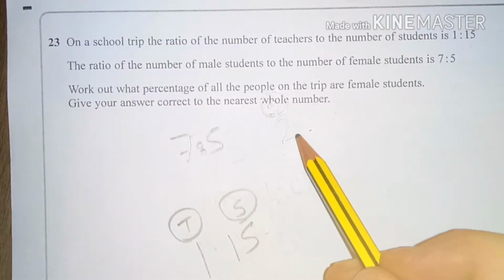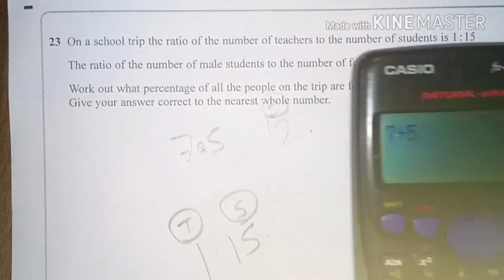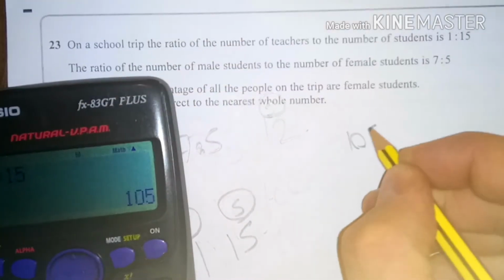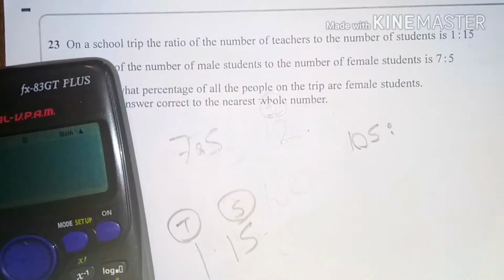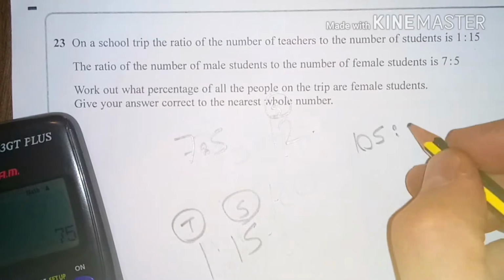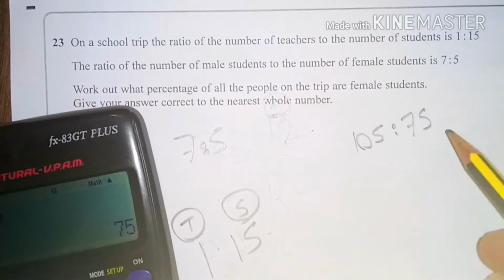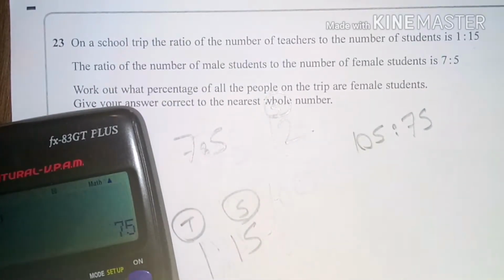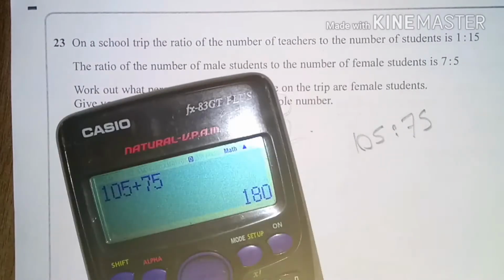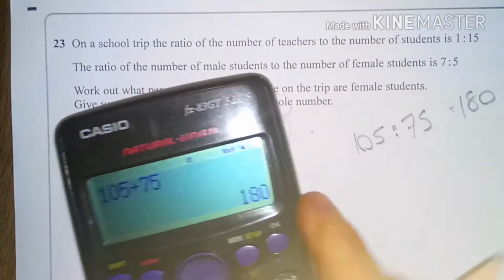So what I'm going to do is I'm going to times my first one by 15, okay? So 7 times 15, which is 105, to 5 times 15, to 75, okay? Which, if I add it up, 105 plus 75, which is 180, okay?